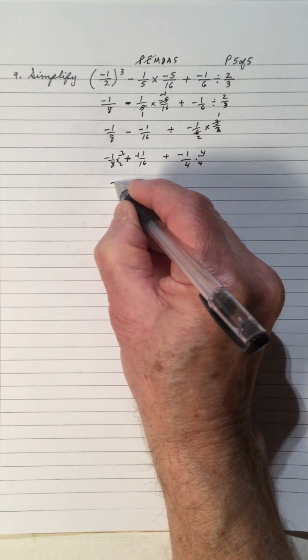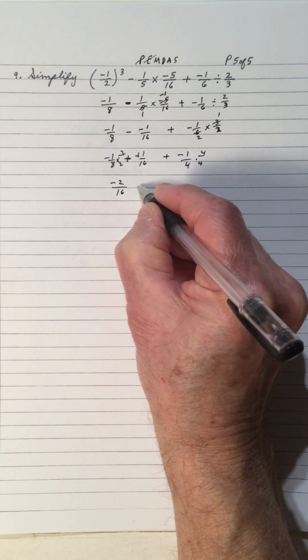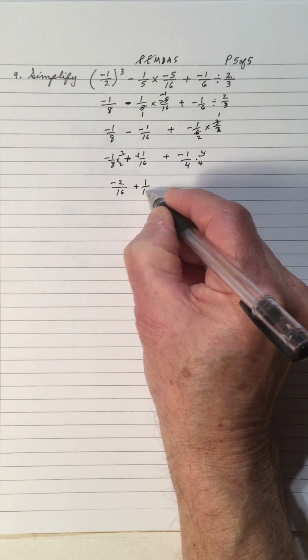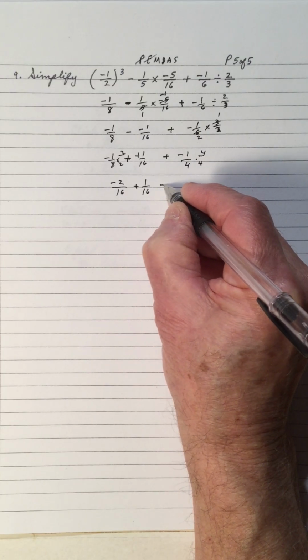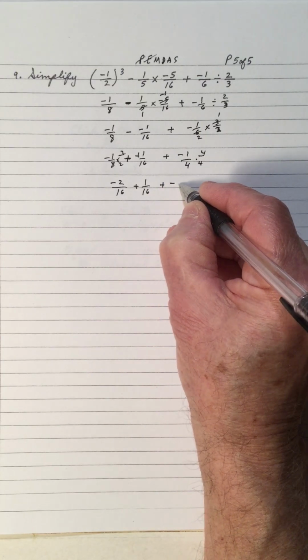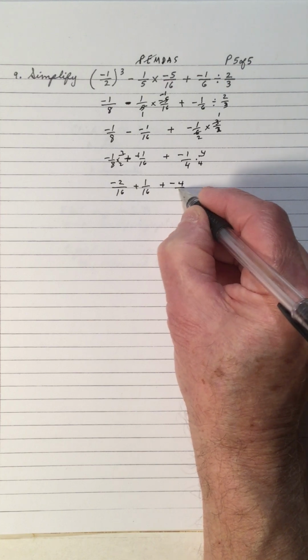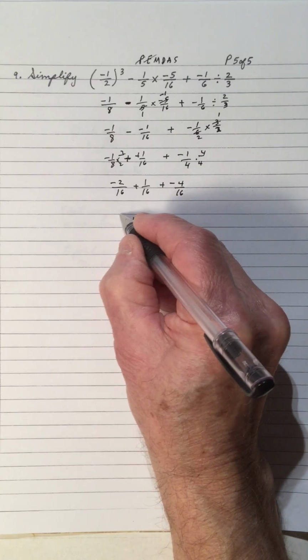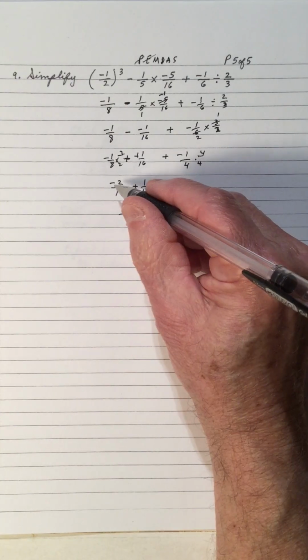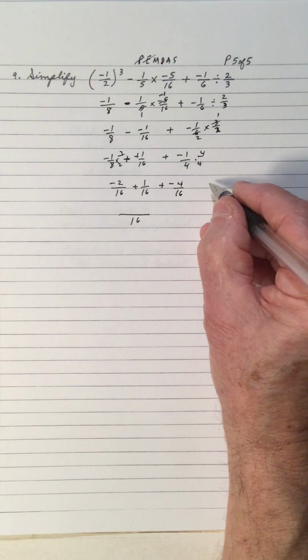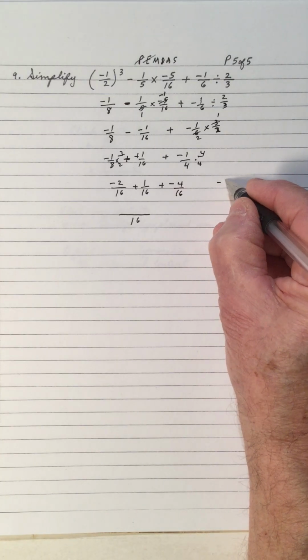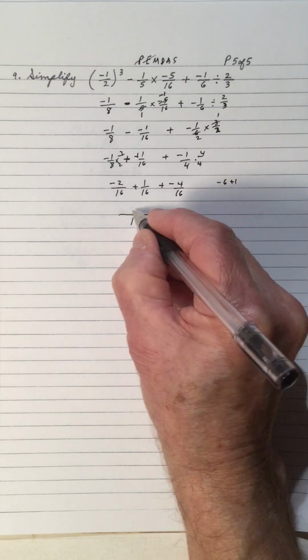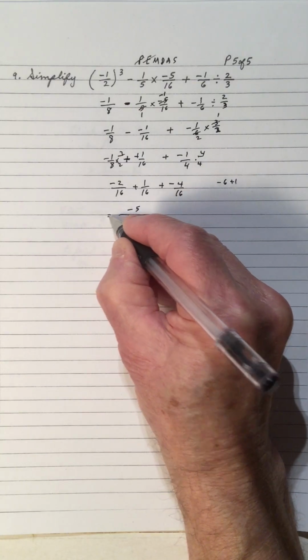That gives us negative 2 over 16 plus 1 over 16 minus, plus a minus, and I get 4 over 16. 16 is the LCD. So I go negative 2, negative 4. Negative 2, negative 4 is negative 6 plus 1. So that's a negative 5.